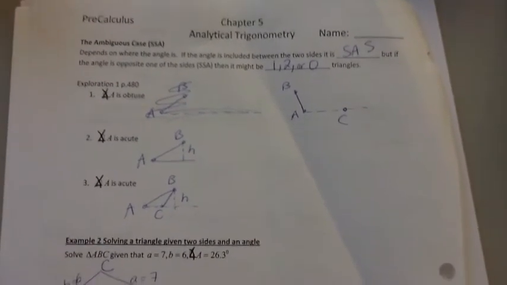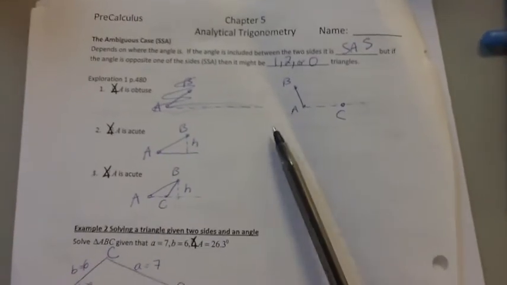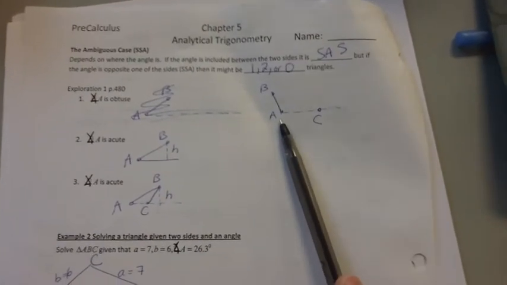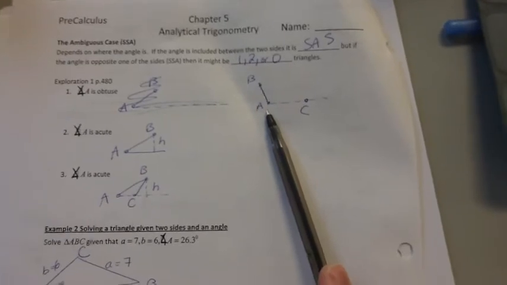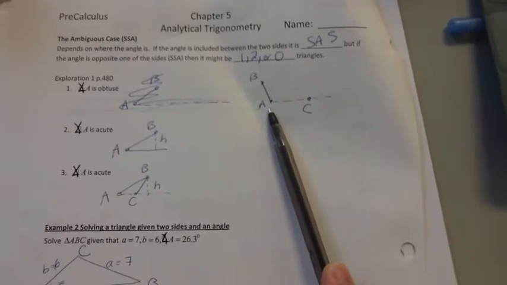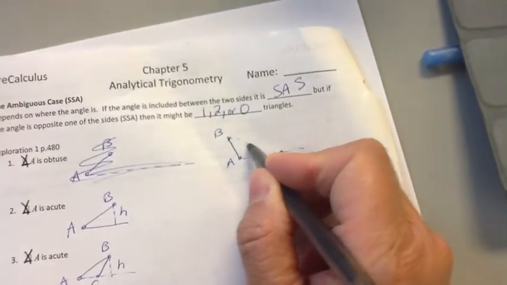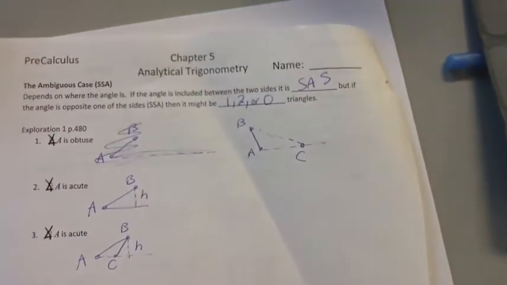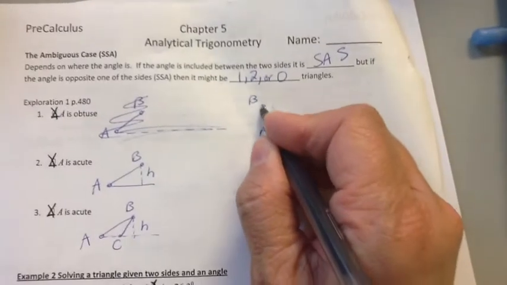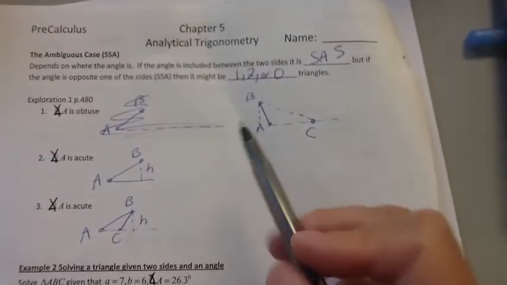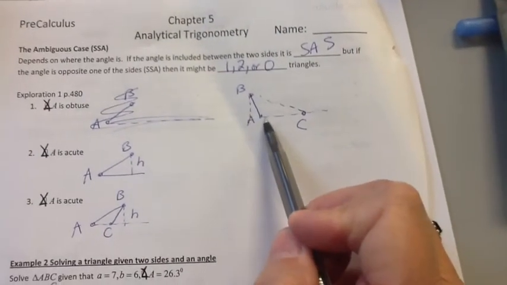For example, I drew this one here, and it says A is obtuse, which means it's bigger than 90. If I'm looking at this one, to be able to make a triangle with point C, I've got to be able to connect here. Now, the shortest distance is going to be dropping a perpendicular, not between 2 points, between this point and this line.